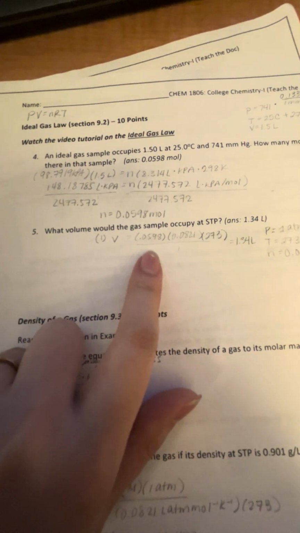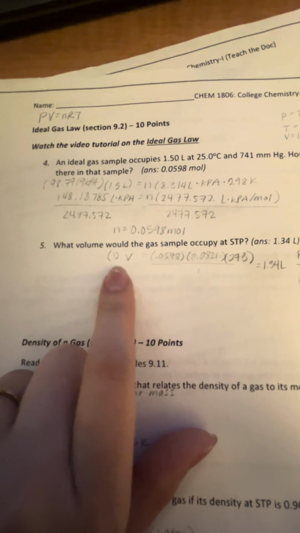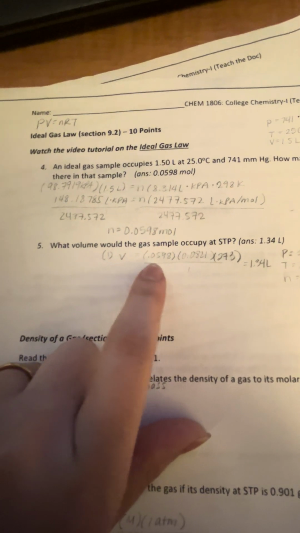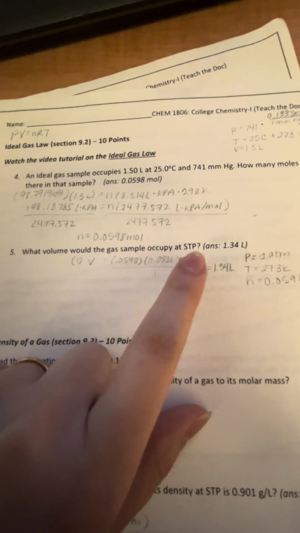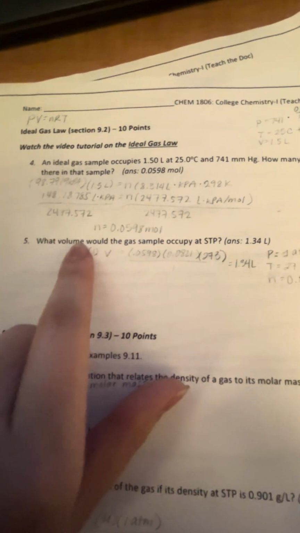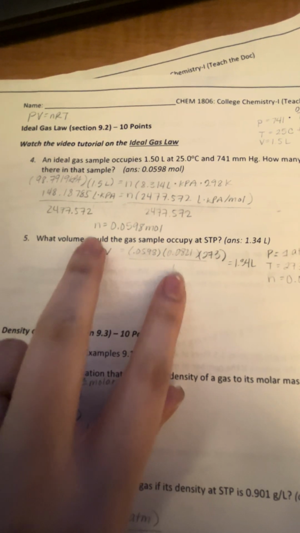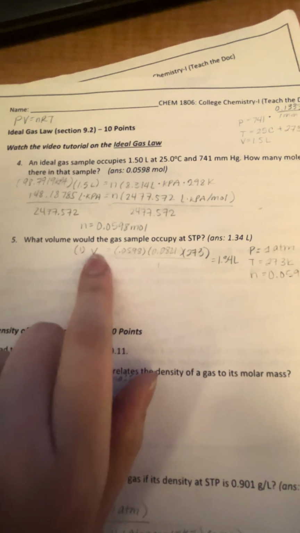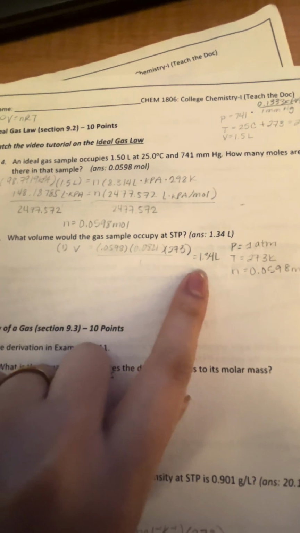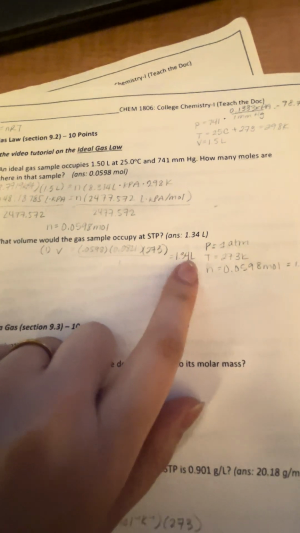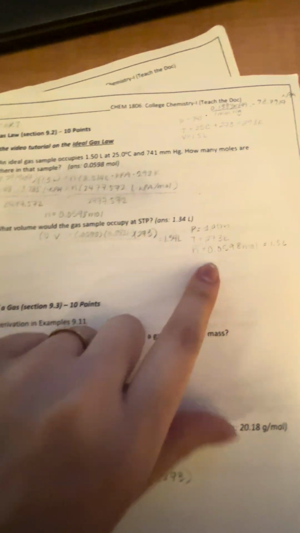And then let's see, what volume will the gas sample occupy at standard temperature and pressure? So I used the same formula as well. So this is my moles, this is my gas constant, which is R, and this is my temperature in kelvins. 1 over here cancels out to equal 1.34 liters. Again, I wrote my values out right here.